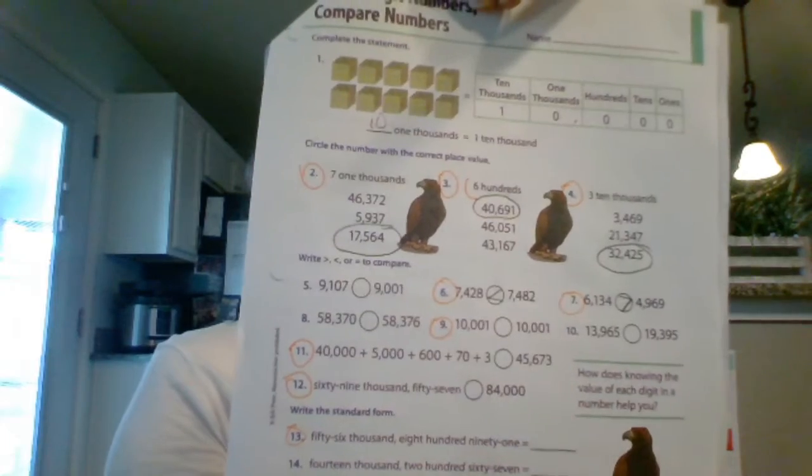Number 7. 6,134, 4,969. So we look at the first number. One has 6,000, one has 4,000. We don't have to go any further because 6,000 is greater than. So we put the big mouth to the 6,000. When it comes like that, we say it's greater than 4,000.